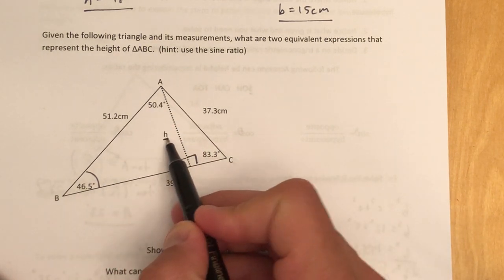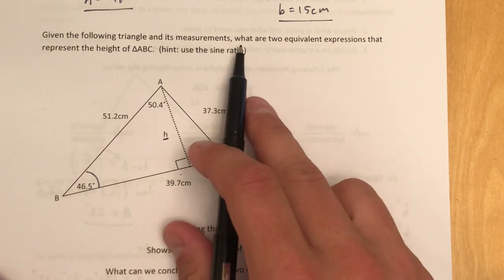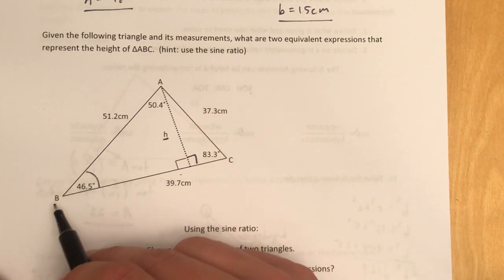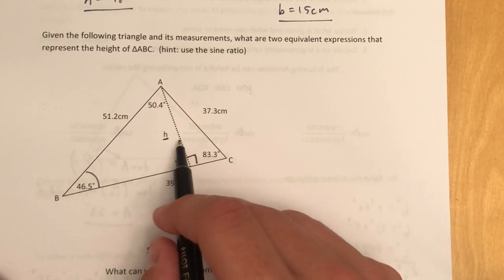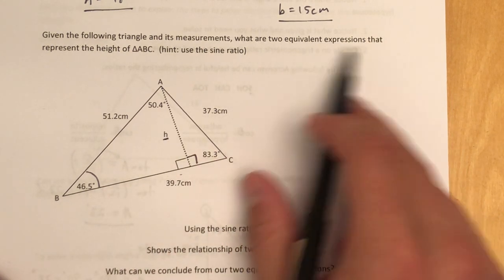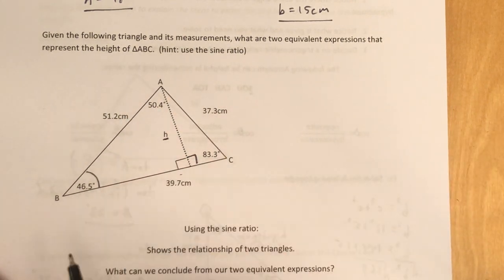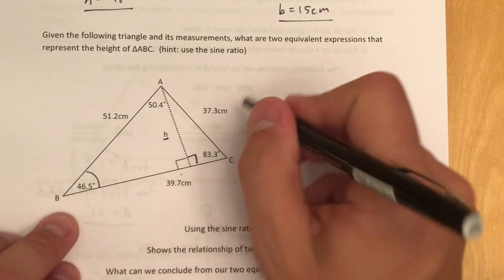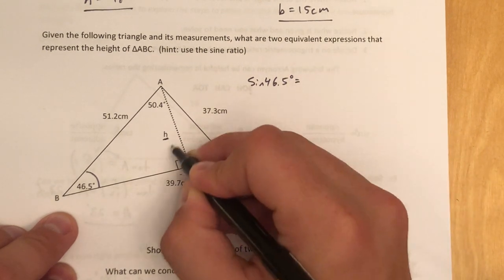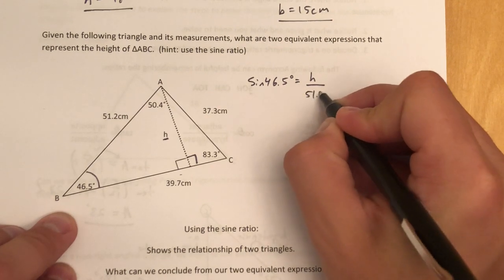The opposite side is h. The hypotenuse is 51.2. So if we were to ask, what are two equivalent expressions that represent the height of triangle ABC? In this particular case, one of them is going to be right over here. Let's say that again. What are two equivalent expressions that represent the height of ABC? So let's write this out. We're going to have sine of 46.5 is equal to opposite over hypotenuse 51.2.